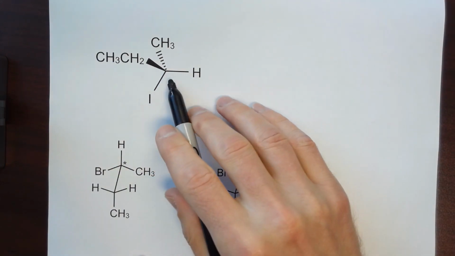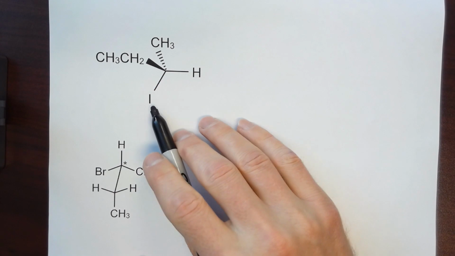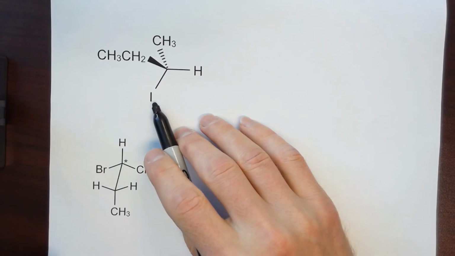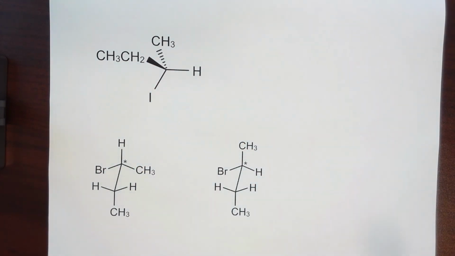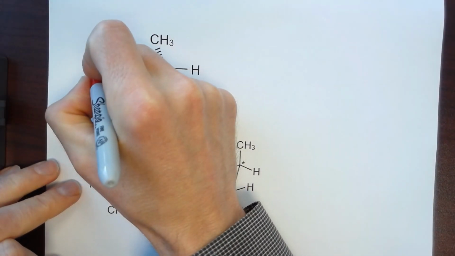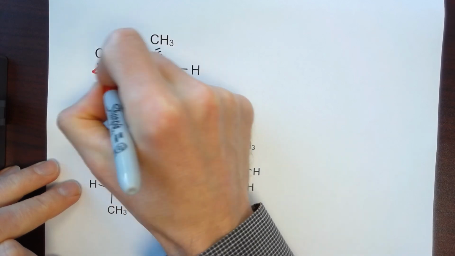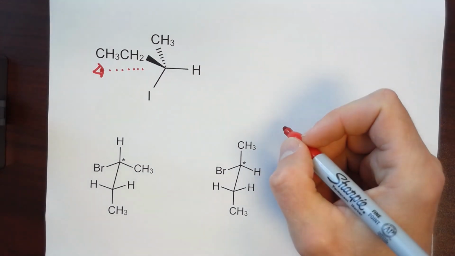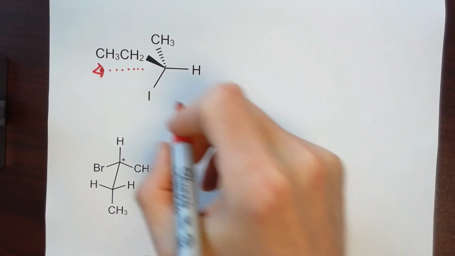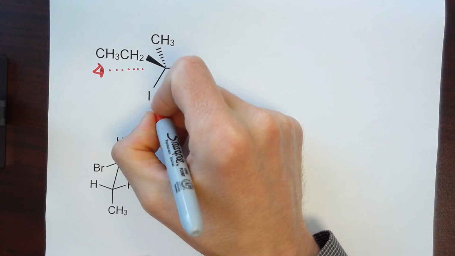In this top molecule, the highest priority group is iodine. The next highest priority group is the ethyl, and the lowest priority is the methyl. So if I want to put the hydrogen in the background, I need to view this molecule from the left. That's where I want to look at this. So I need to turn the molecule so that the hydrogen is in the background. And then I'm going to look at the iodine.